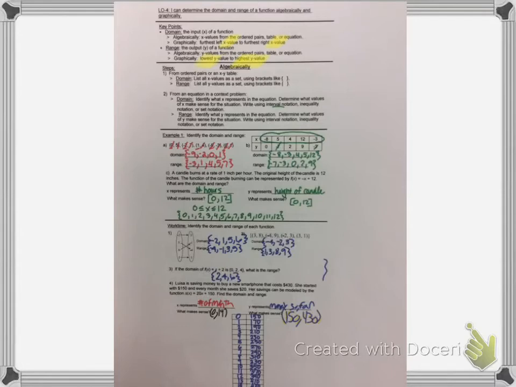From the equation or in the context problem. Domain, identify what x represents in the equation. Determine what values of x make sense for this situation. Write using interval notation, inequality notation, or set notation. We'll look at those. Range, identify what y represents in the equation. Determine what values of y make sense for the situation. Write using interval notation or inequality notation or set notation.